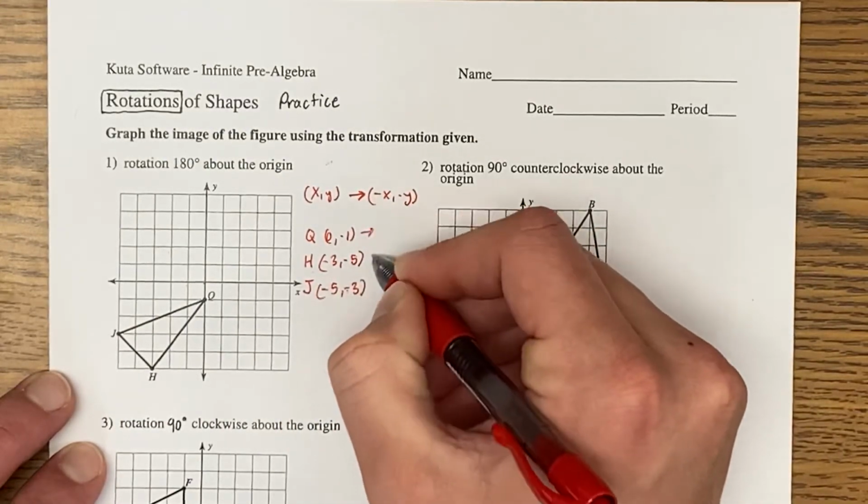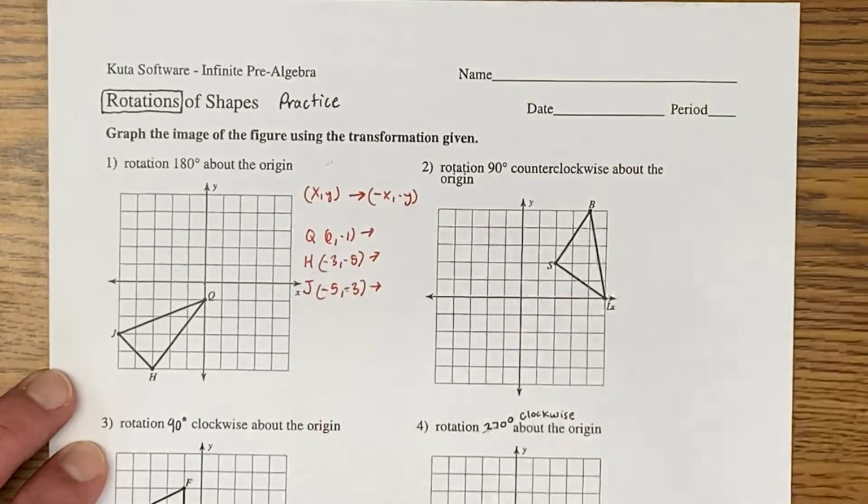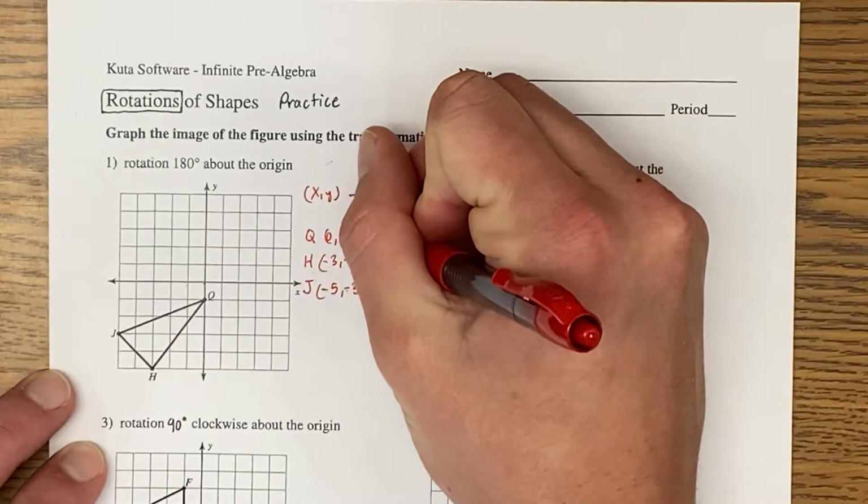Now we know that those are all going to change by just making them opposite. So what's the opposite of 0? 0 just stays 0.